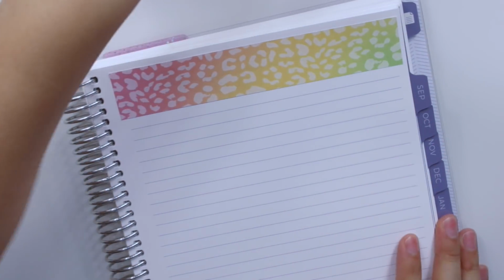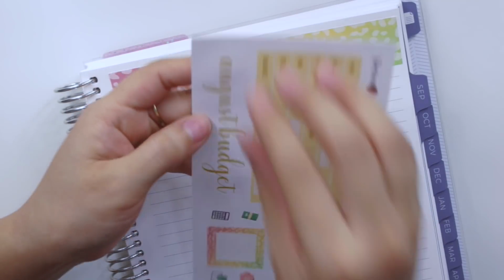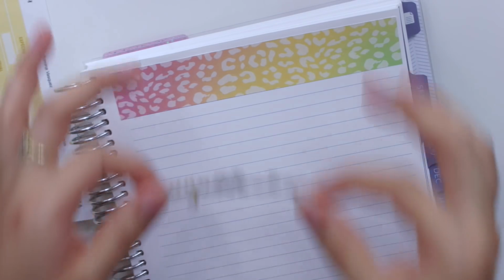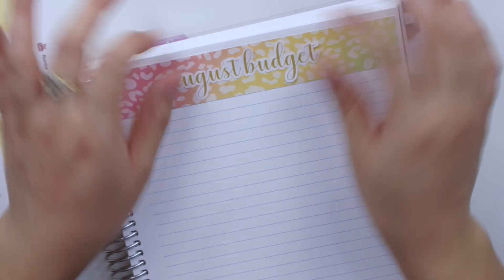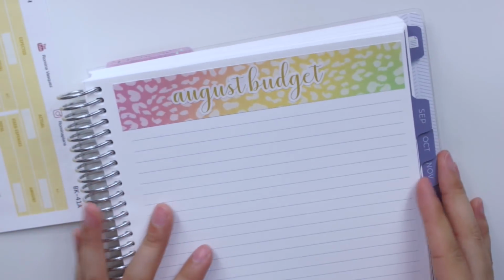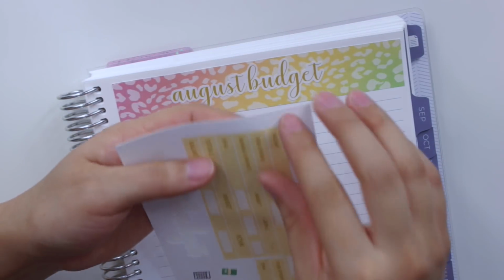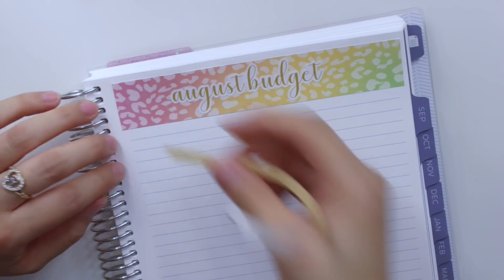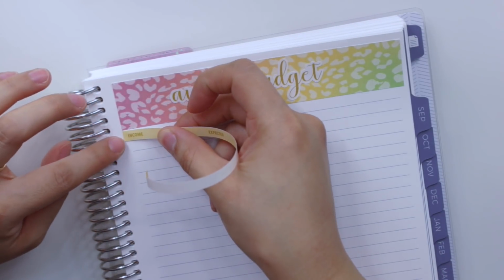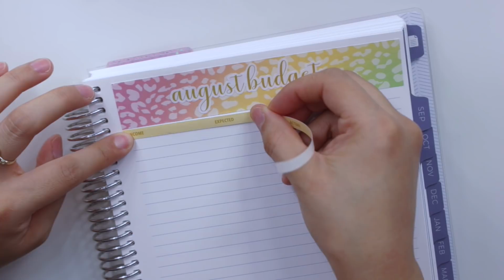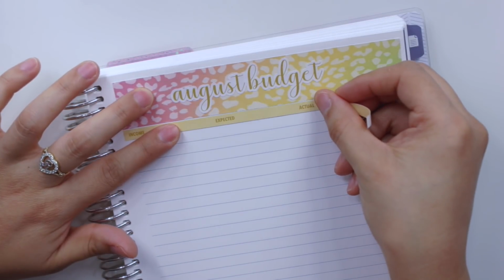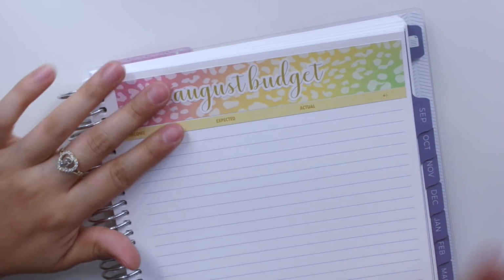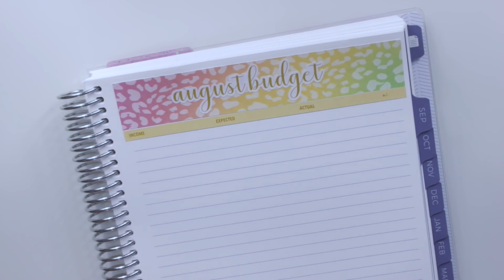Like so, perfect. And then I'm gonna take my August budget script. I've been wanting to use my Neutrals collection budgeting kits, which you guys know that I came out with a couple of months ago, but I don't know what it is. Every single month I'm like, no, I don't want to use the Neutral collection because I really like this print. And you guys know I'm all for leopard print, so I definitely wanted to use this. So I just laid down my income header here.